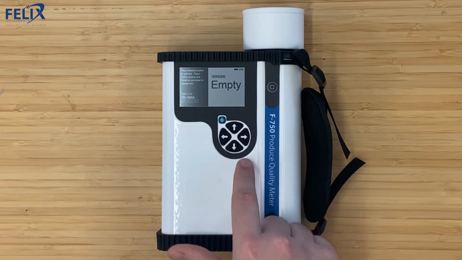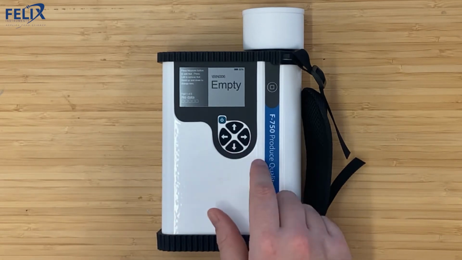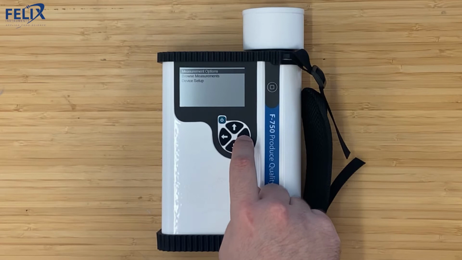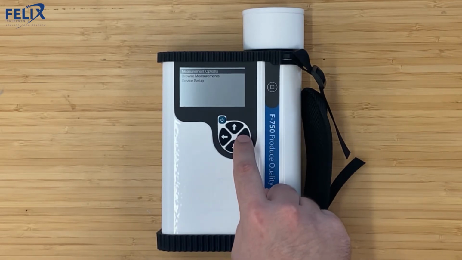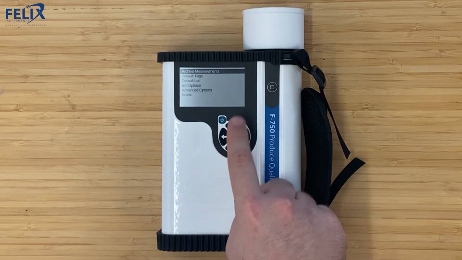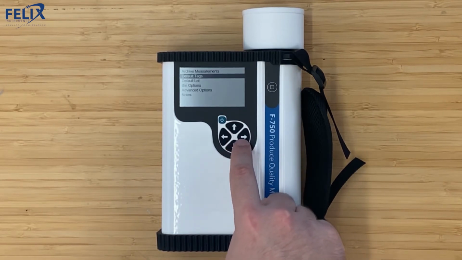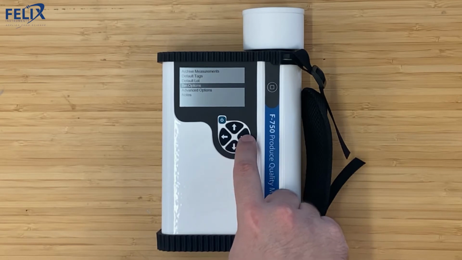So to advance further in the menu screens, we're going to click the right arrow, and from there what we'll see is that there are three different options. We have measurement options, browse measurements, and device setup. So we're going to click measurement options, and we have multiple different things that we can do here, but what I want to show you is the bin options.